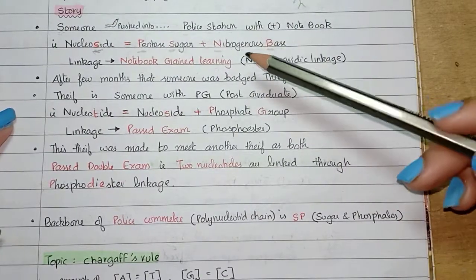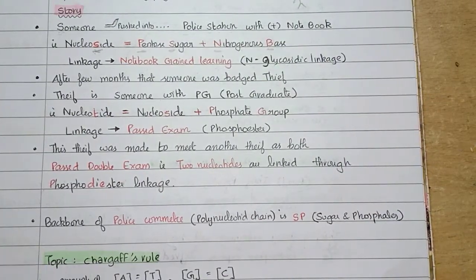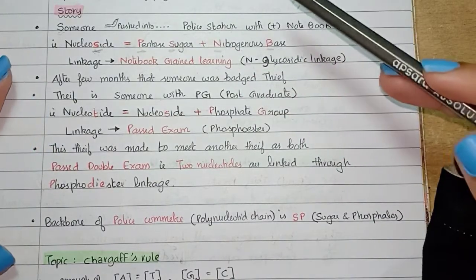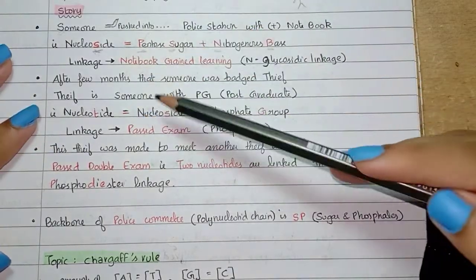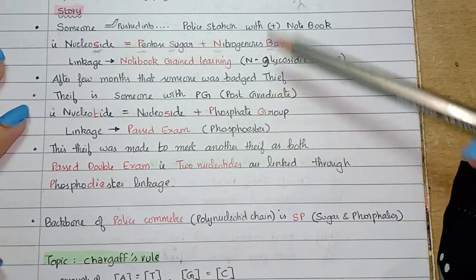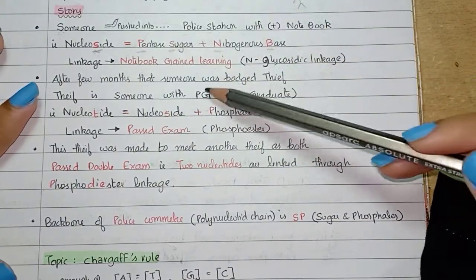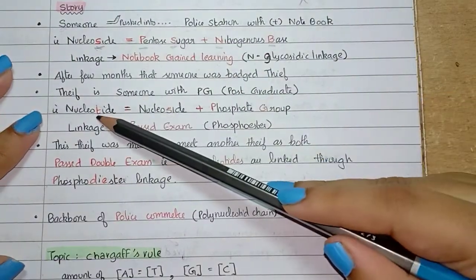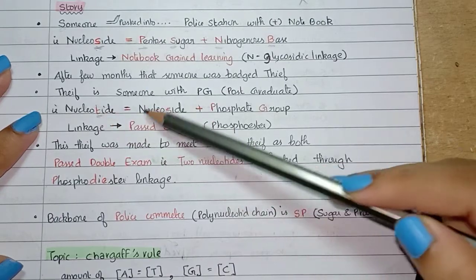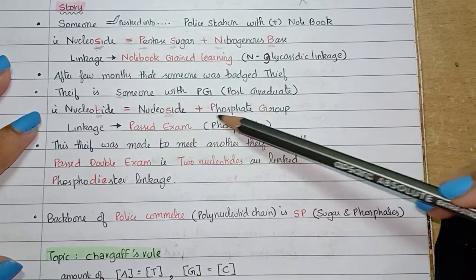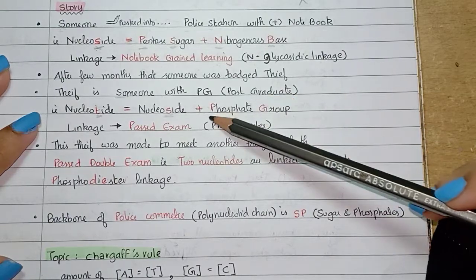And after a few months, that someone was badged a thief. So he was a thief. Thief is someone with PG, that is postgraduate. Thief is someone with a postgraduate certificate, that is PG, that is nucleotide, tide for thief. Thief equals nucleoside, that is someone, plus phosphate group, that is postgraduate, PG.